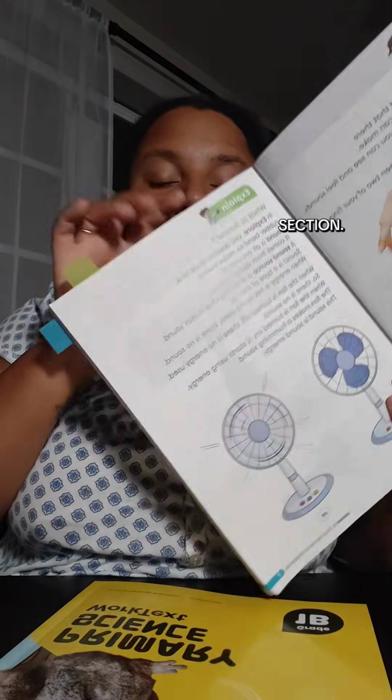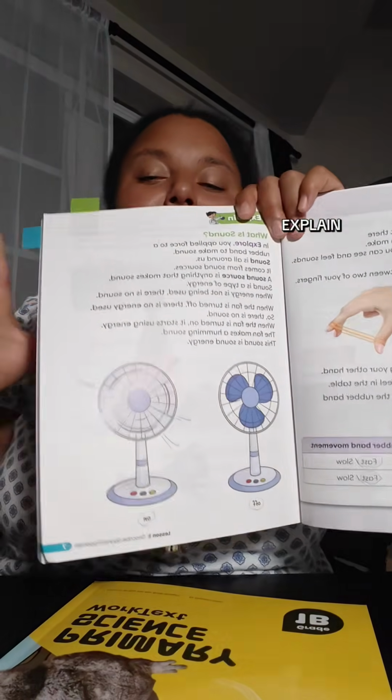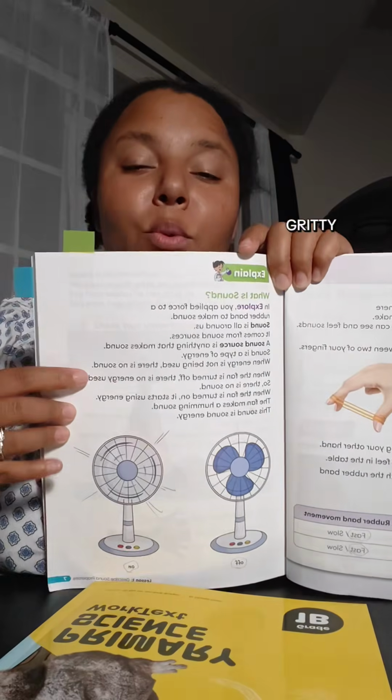And tomorrow we're going to do the explain section. And so the explain section actually has more pages to it. So it might have to be broken up into 2 lessons. I'm not quite sure yet. So we'll do the explain section, and the explain section is where you get into the nitty-gritty of the topic. So what is a sound? How does a sound move?